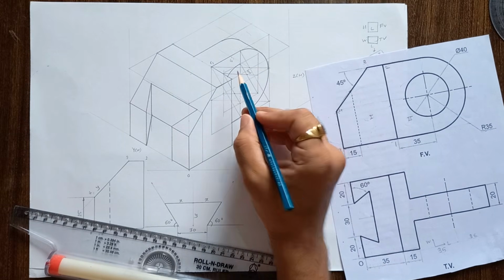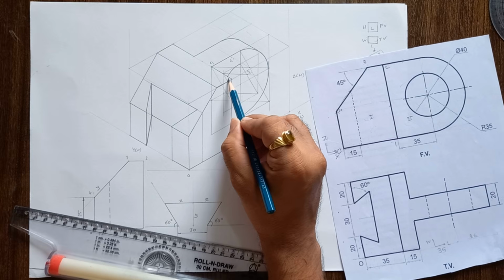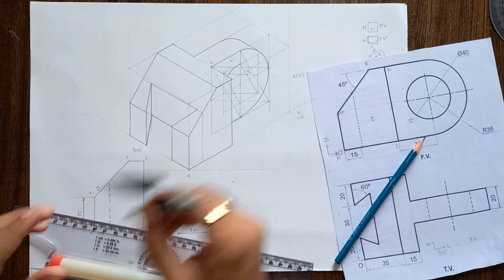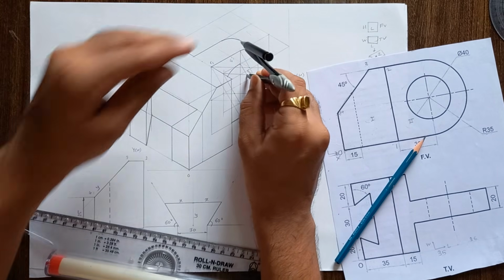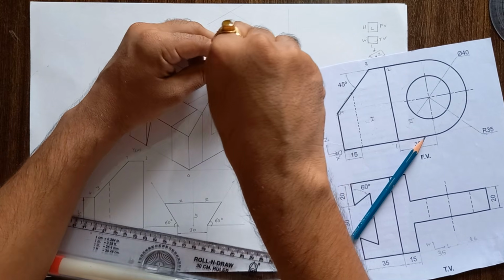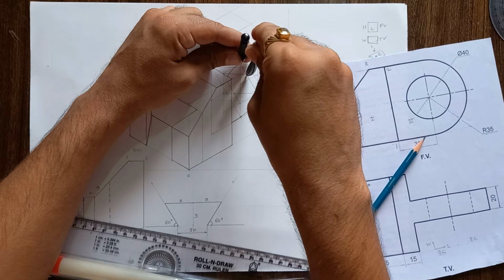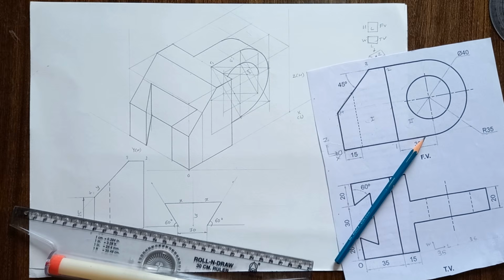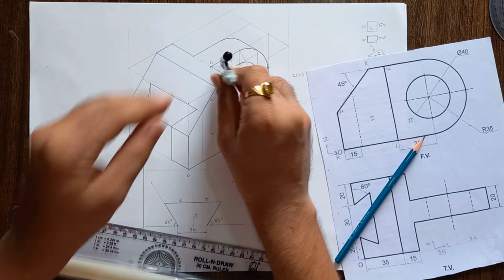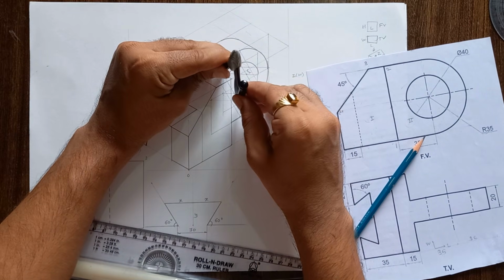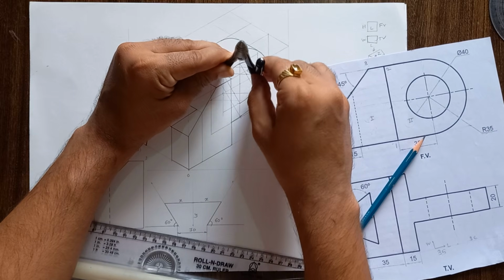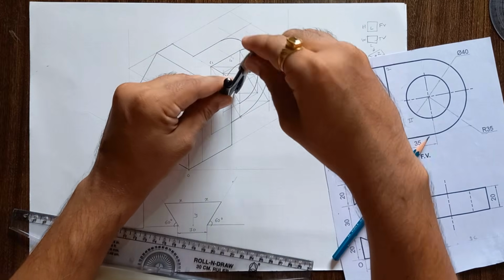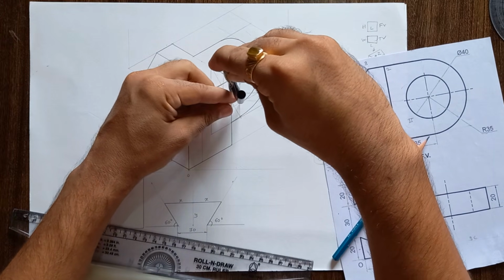Now this circular hole will not be fully visible, it is behind this wedge shape element. So join these 2 points only. Now take C2 center and join these 2 end points. Now take this C3 center, join this, take this C4 center and mark the remaining arc.